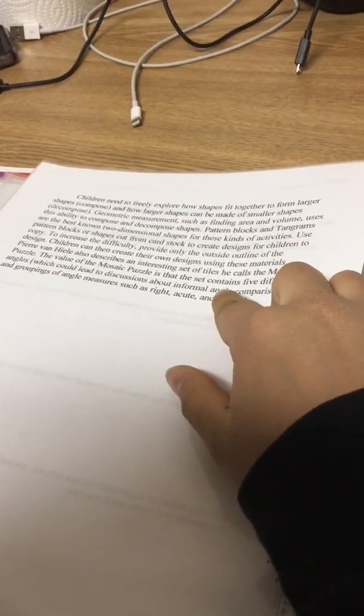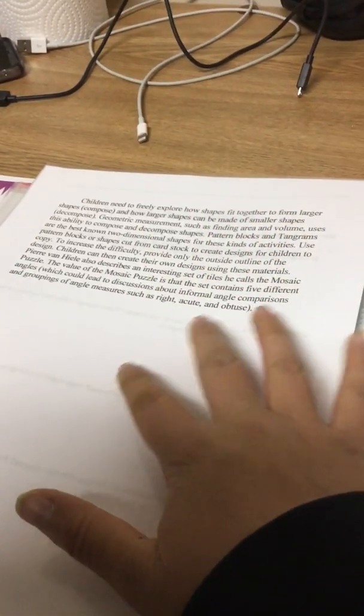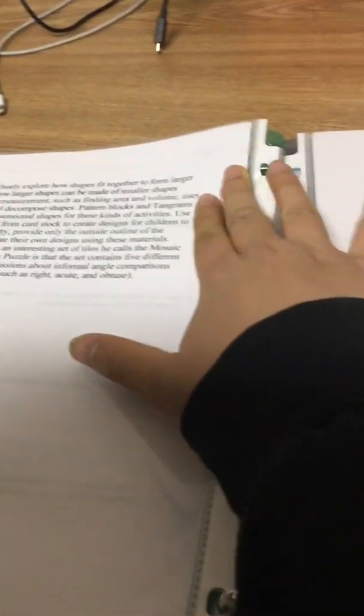And then it also talked a little bit about the mosaic puzzle, which I thought was really creative. So I also decided to incorporate that into my portfolio because I agree that the value of the mosaic puzzle is that the set contains 5 different angles, which could also lead to discussions about informal angle comparisons, groupings of angled measures, and I just thought it was really cool.